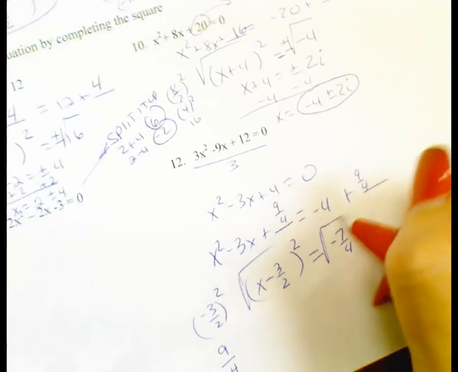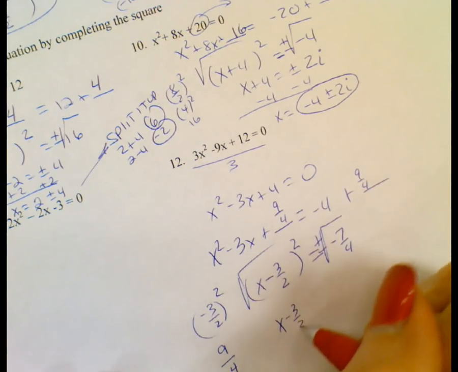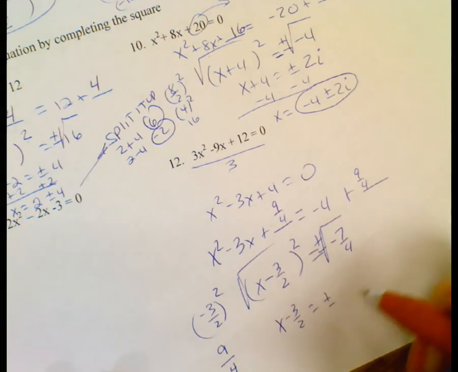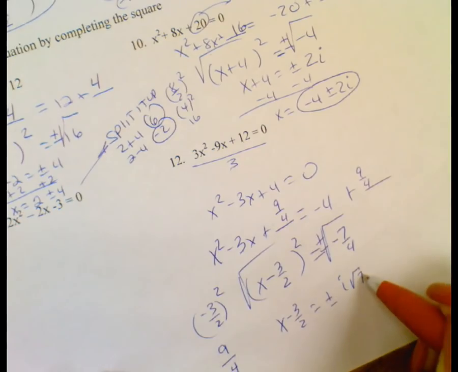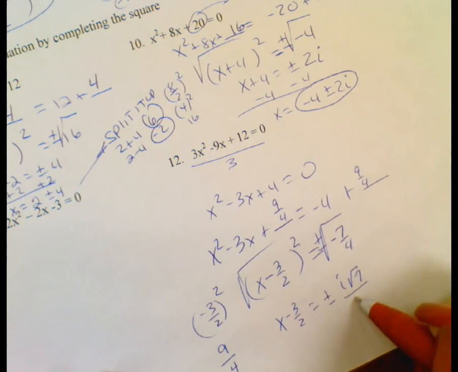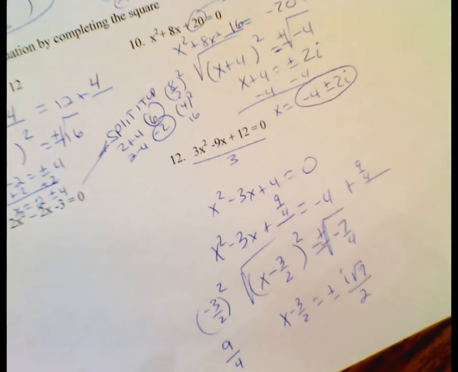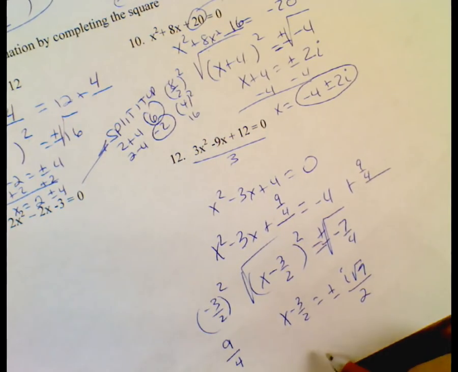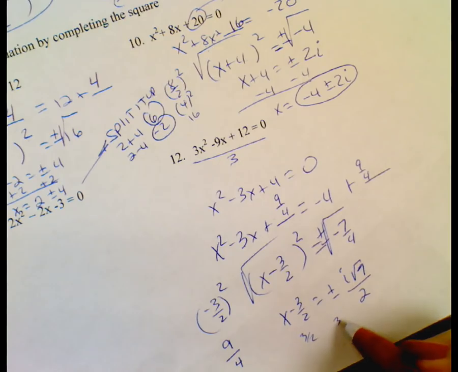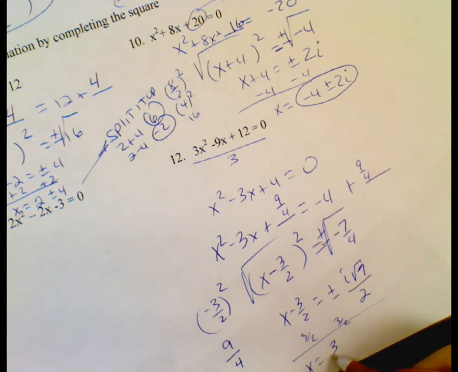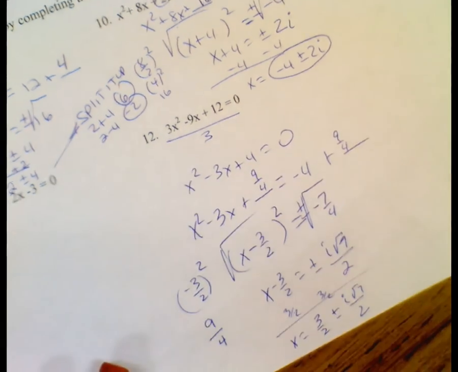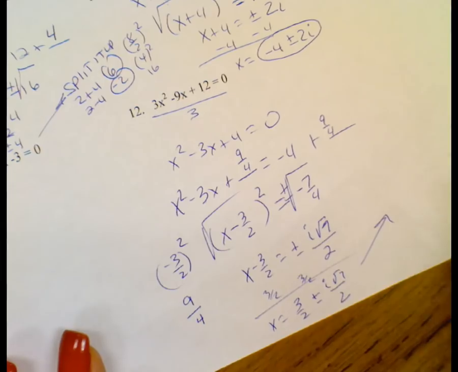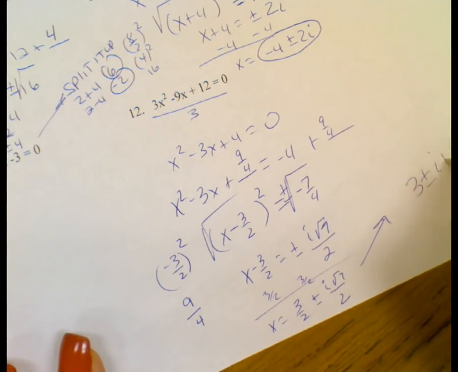And now we're going to square root both sides, plus or minus. So we're going to bring the i out, and we're going to separate the radical. 7 is not a perfect square, so it's going to stay under the radical, but square root of 4 is 2. And then we're going to add 3/2 to the other side. And next is going to be 3/2 plus or minus i radical 7 over 2. Since they both have a common denominator, I could write 3 plus or minus i radical 7 over 2.